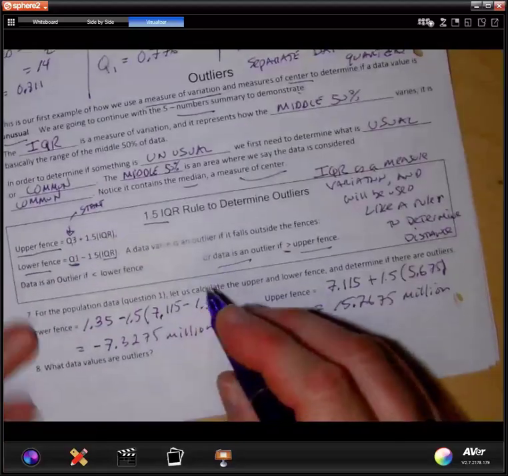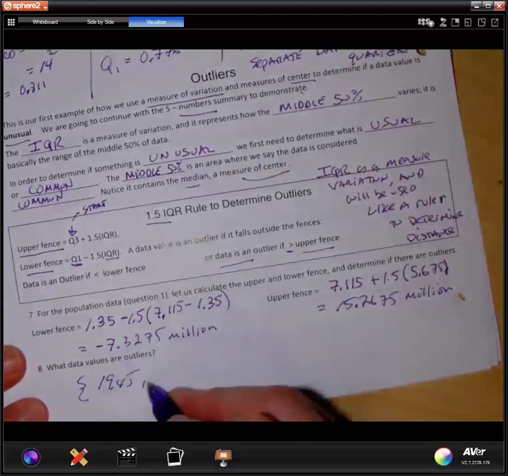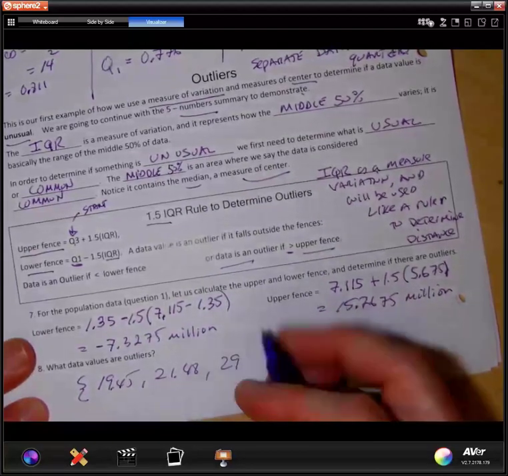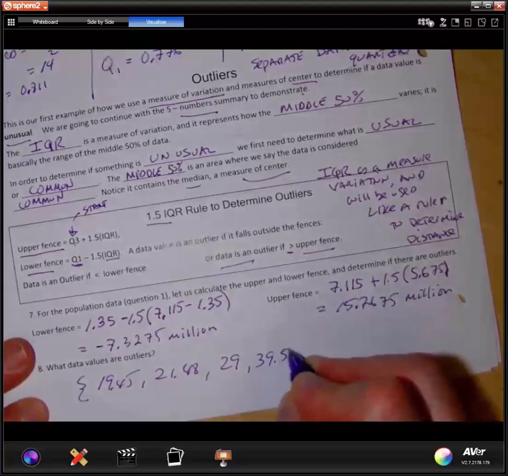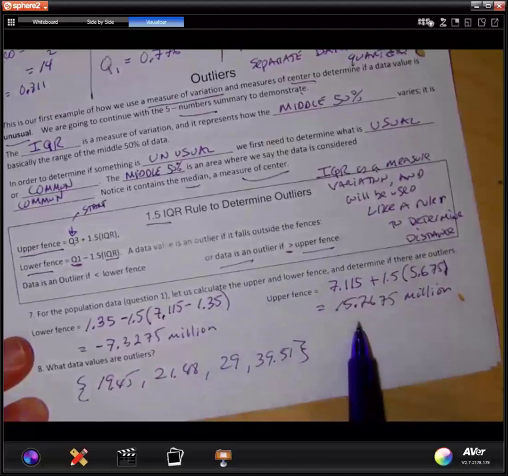So what are my outliers? Outliers are going to be, again, this set: 19.45, 21.48, 29, and 39, and 51, I think. All these values are greater than my upper fence of 15.76 million.